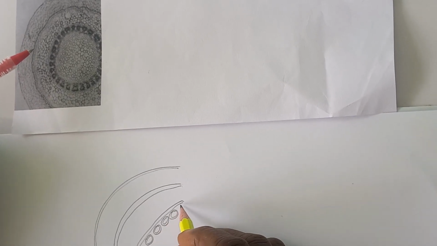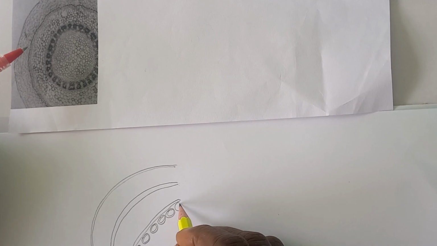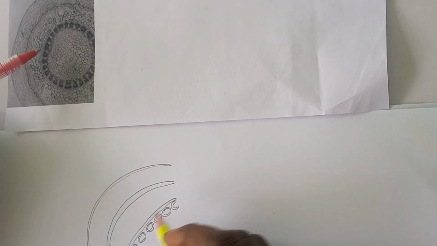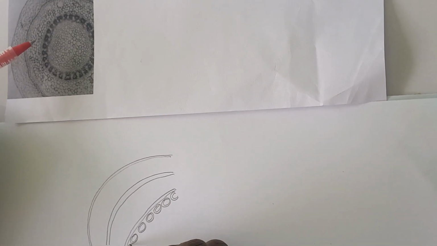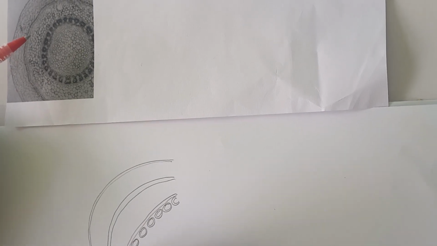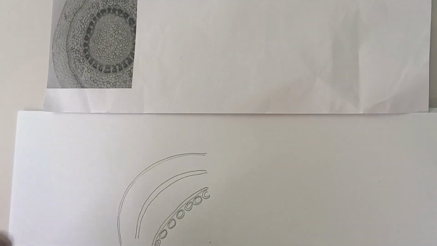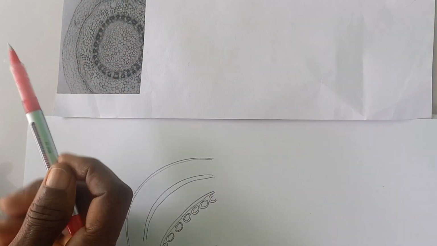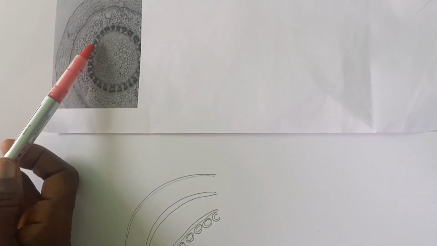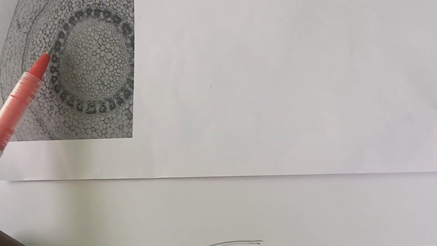And then, if we look at it very carefully, we will see that this region here, look at it, they are also thickening.